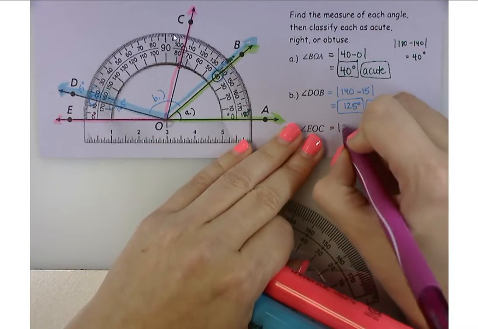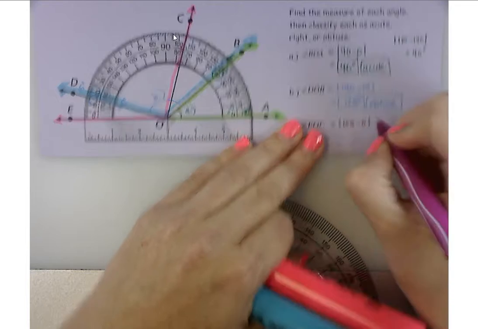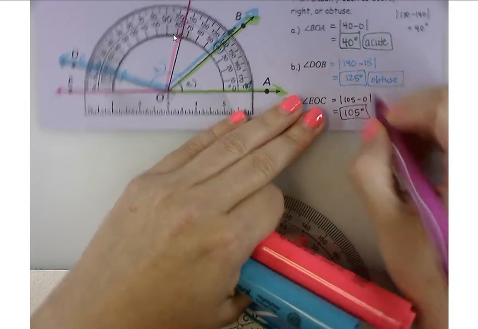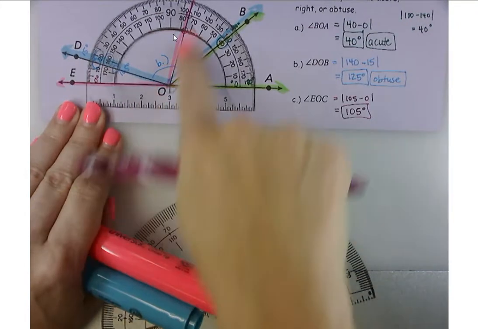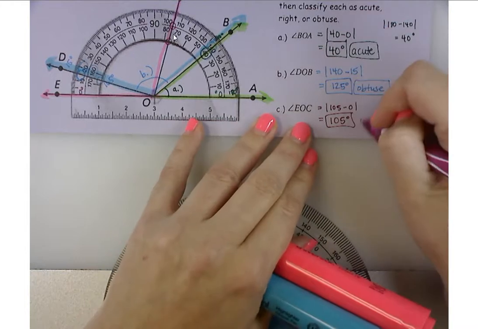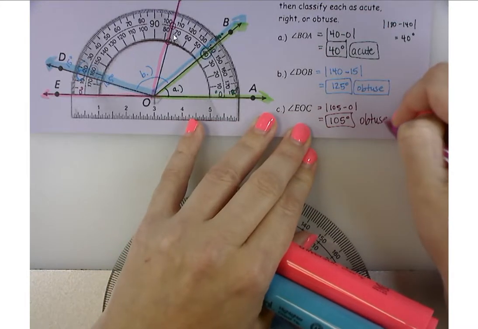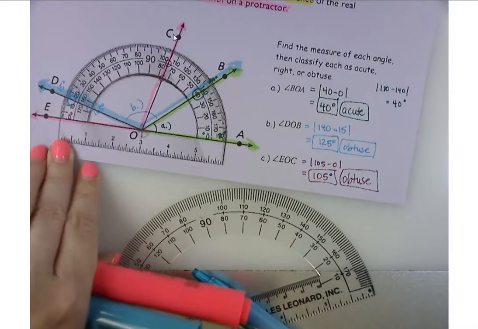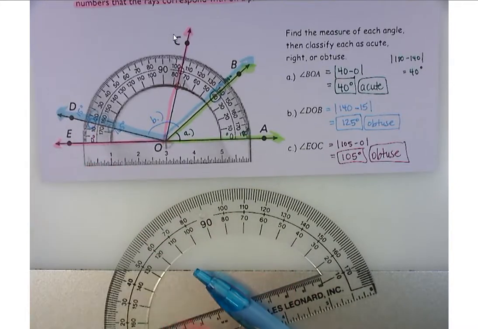So 105 minus 0. Another way you can think of this is, can you see that this angle is larger than 90 degrees? Yes. So then you know right away that this could not be 75 degrees. It has to be larger than that.